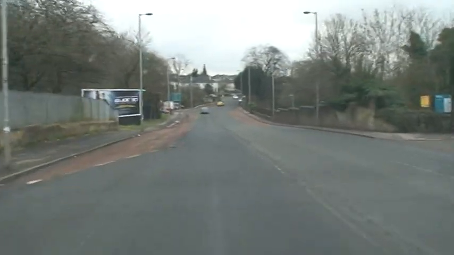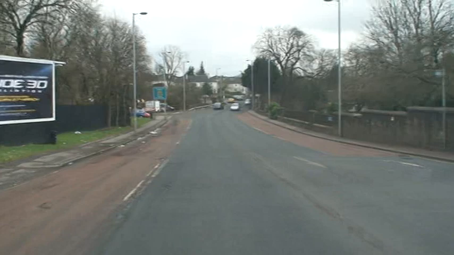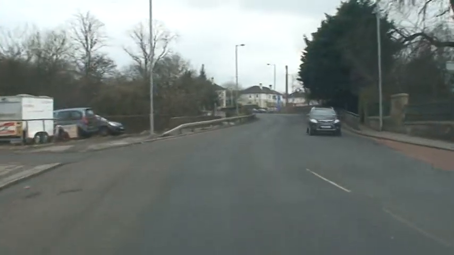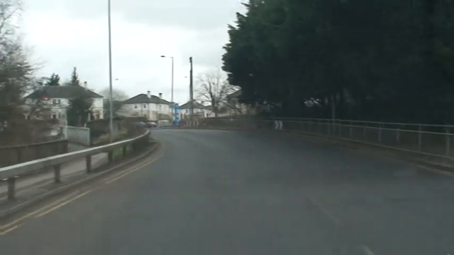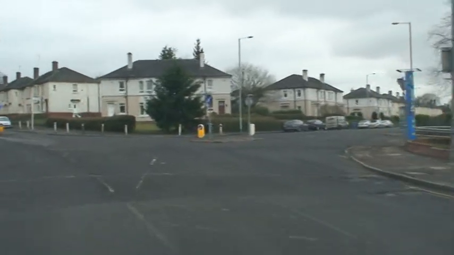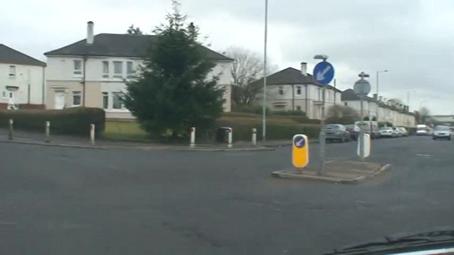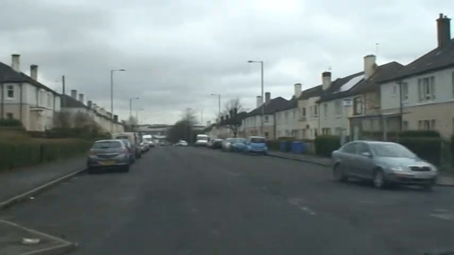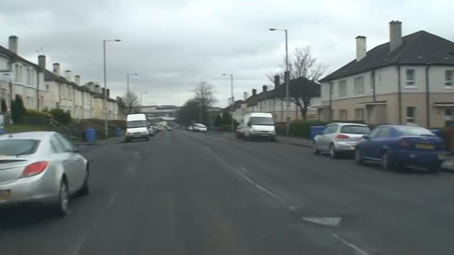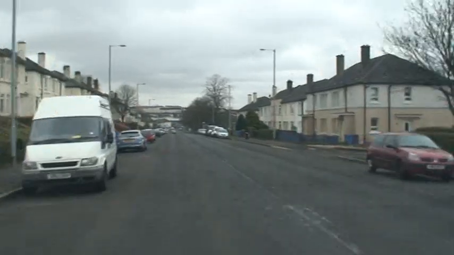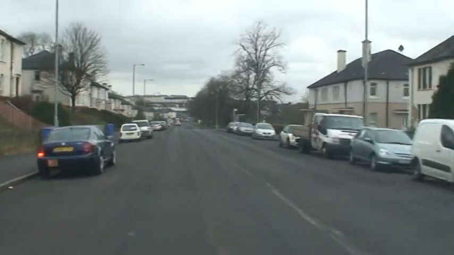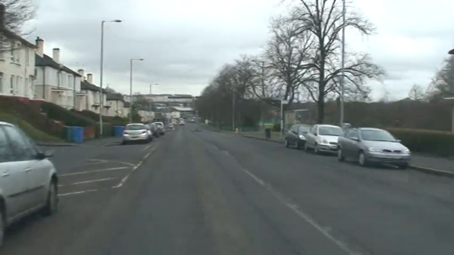So passing a petrol station, coming down to Thornliebank Station, railway station, and then we're going to turn right into Boydstone Road. We're going to continue along the Boydstone Road to the school and the church on the left hand side, and at the church we're going to turn left into Hopman Street.